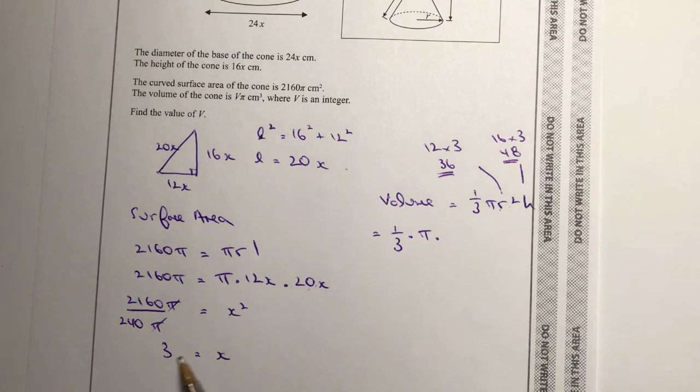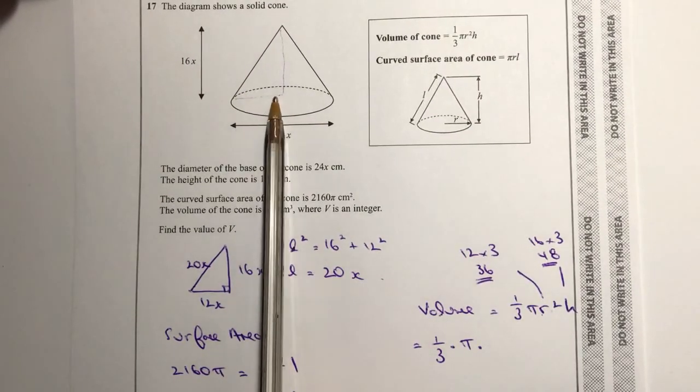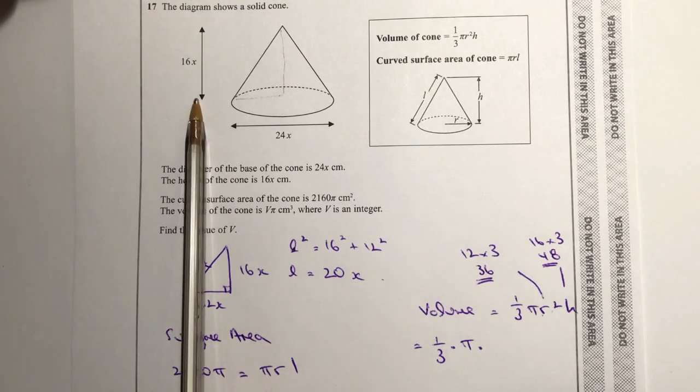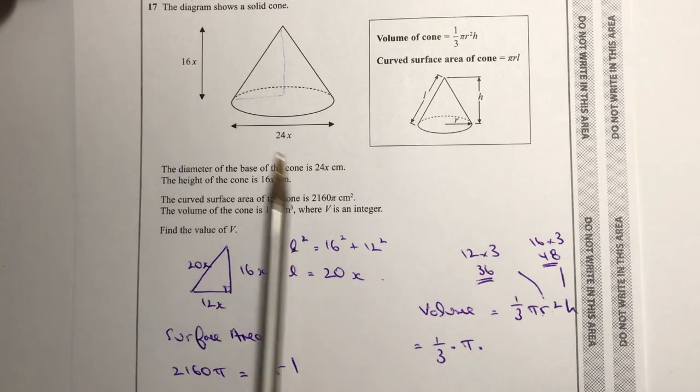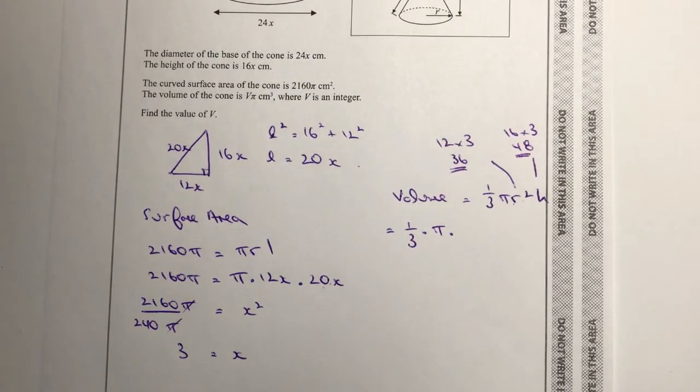Okay, if we go back to our original sketch, we've got this radius as being 12x, so 12 times x is going to be 36, and then the height is 16 times x, which is 16 times 3, which is going to be 48. Okay, so it allows me then to work out the volume.